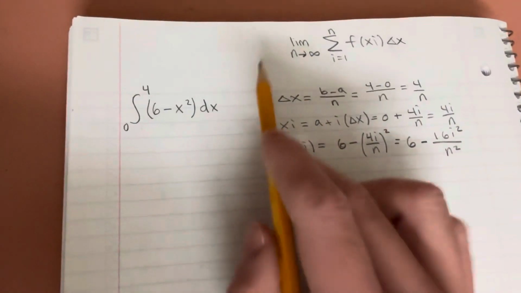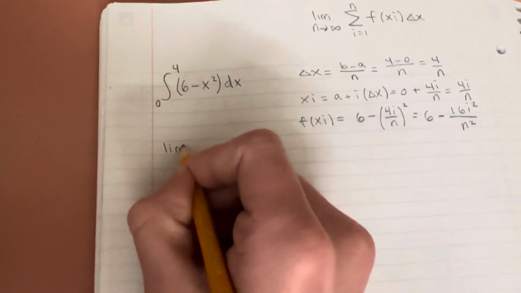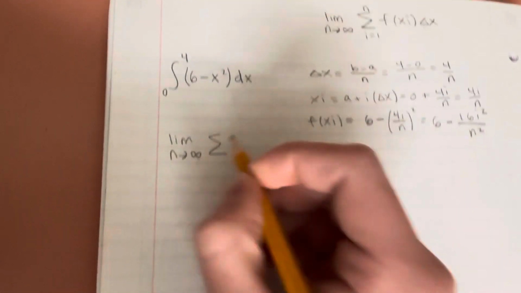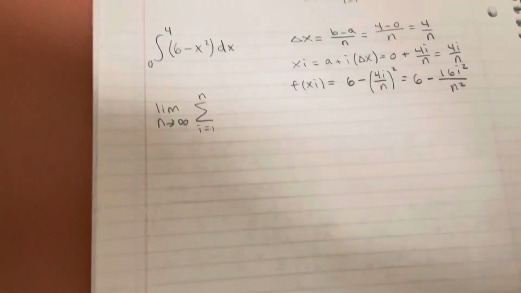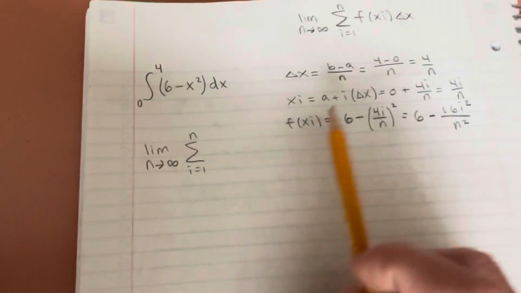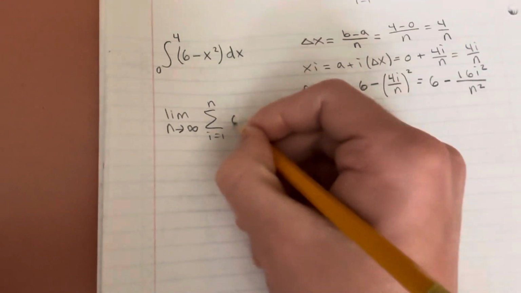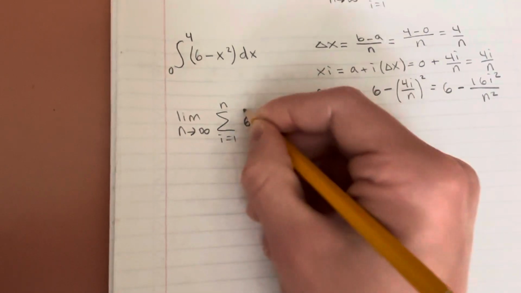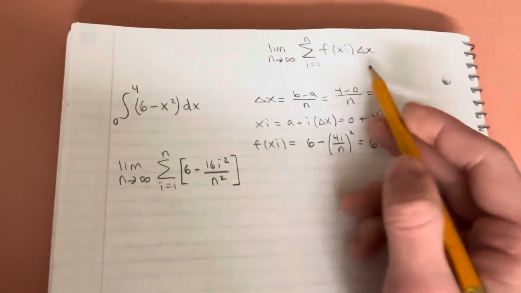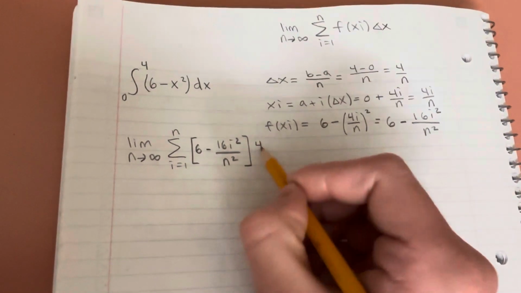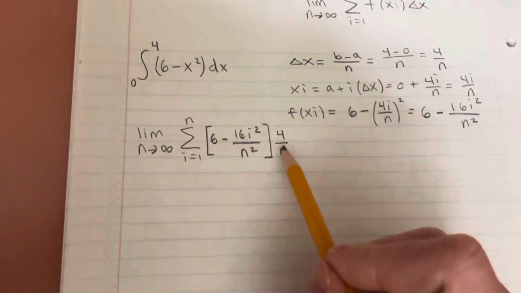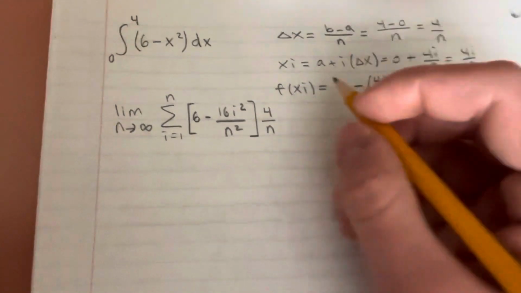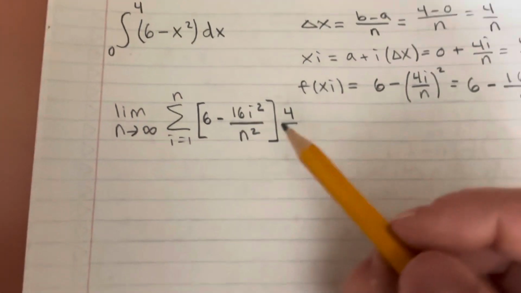So now we're going to write this: the limit as n approaches infinity of our sigma, i equals 1 to n. Now we write our f of xi, which is 6 minus 16i squared all over n squared, put in the brackets, times our delta x. Our delta x is 4 over n. Now 4 over n can go either here or here, but I like to leave it to the right side. It's just my preference. But once we have this, we're in business.